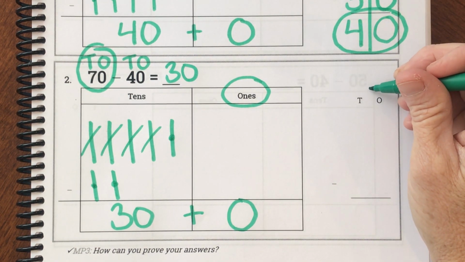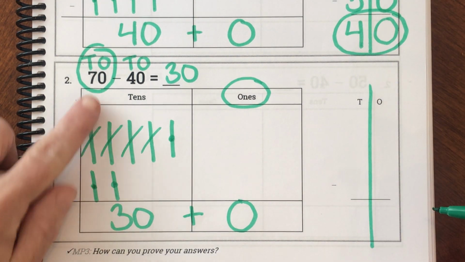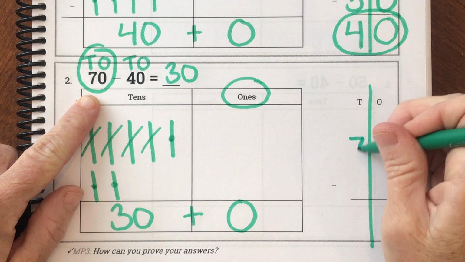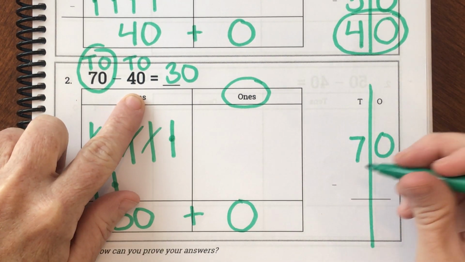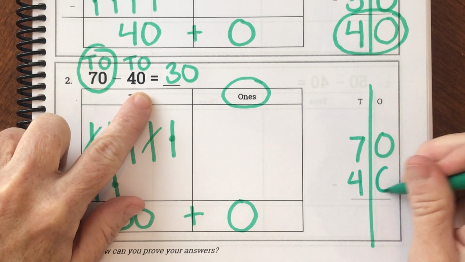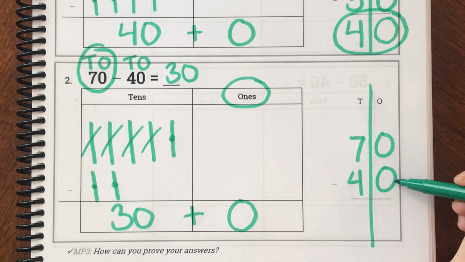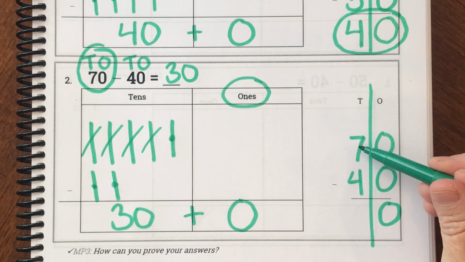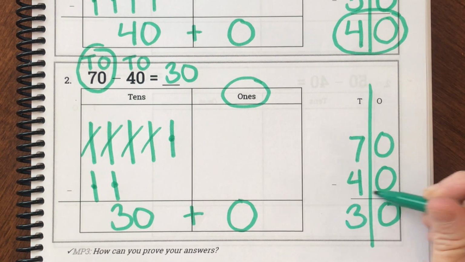Okay, let's put this in working form. So draw a straight line. And our minuend is 70. So a 7 in the tens and a 0 in the ones. And our subtrahend is 4 tens and 0 ones. Okay, so 0 ones take away 0 ones is 0. 7 tens take away 4 tens is 3 tens, which is 30.